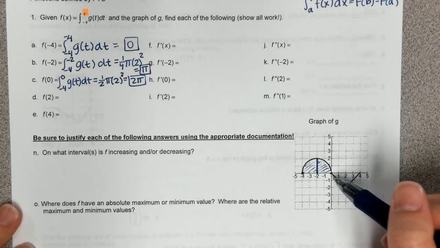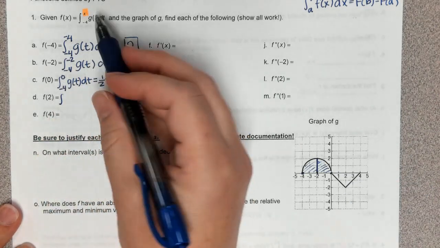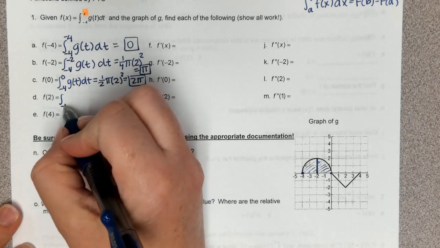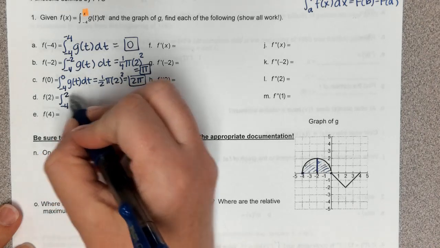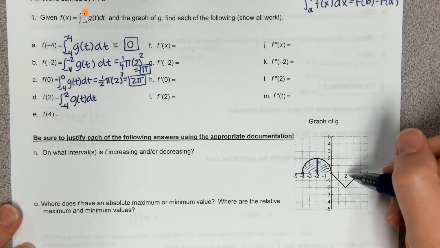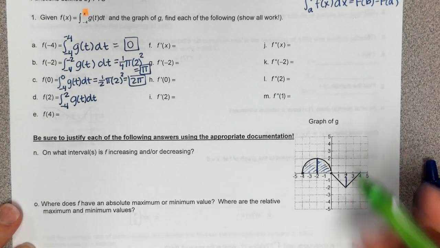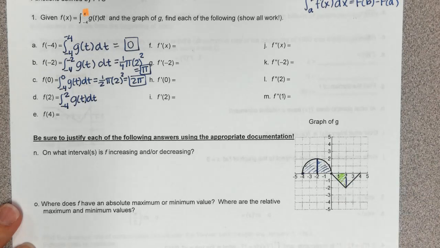But now you notice at 0, the function dips below the x-axis. To find f of 2, we're going to plug in 2 right here, and we're calculating the integral from -4 to 2 of this function g. Now I'm going to here. But this region down here is below the x-axis and now has a negative area.